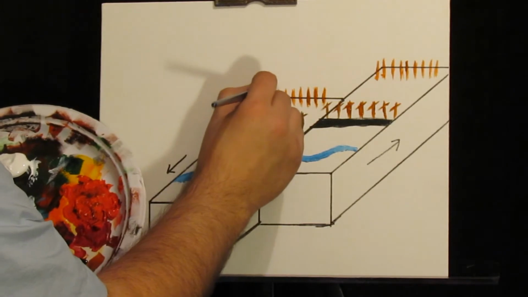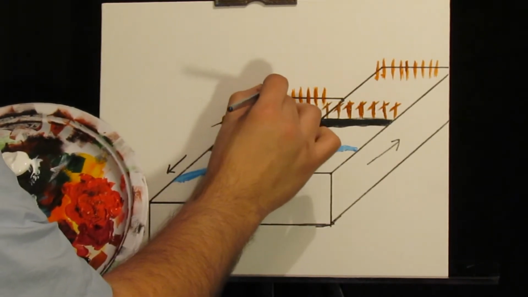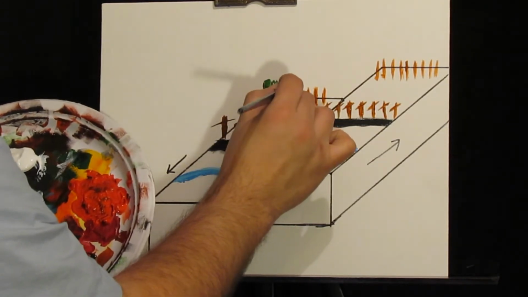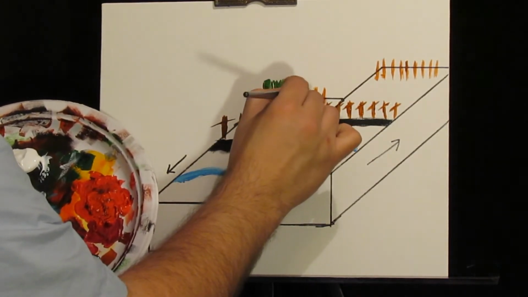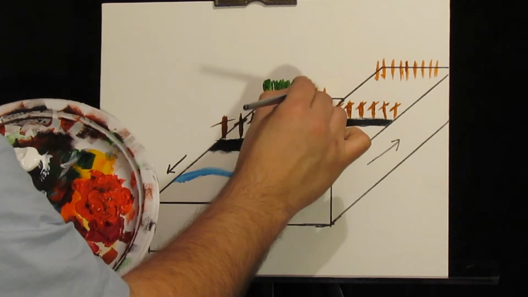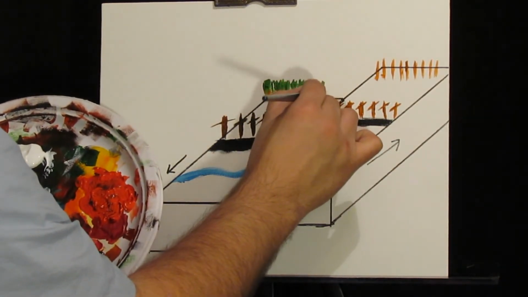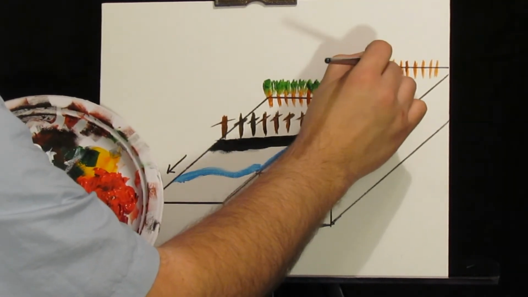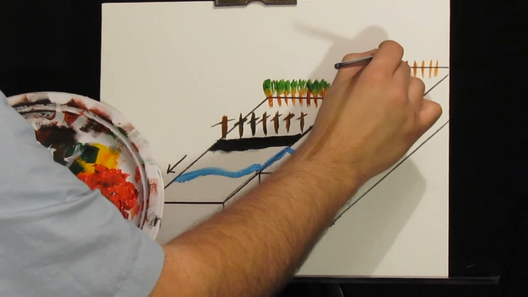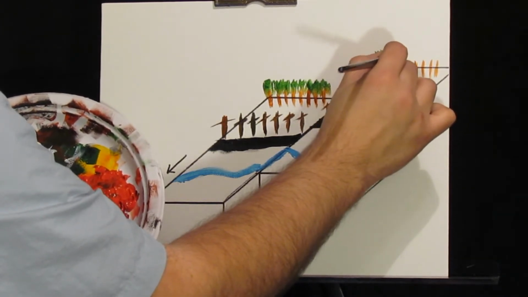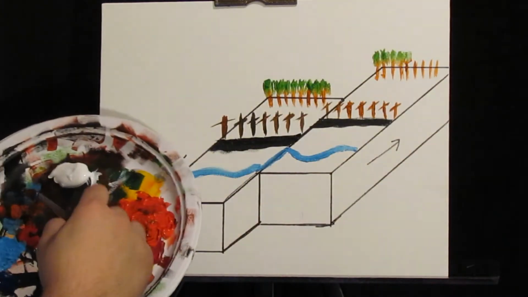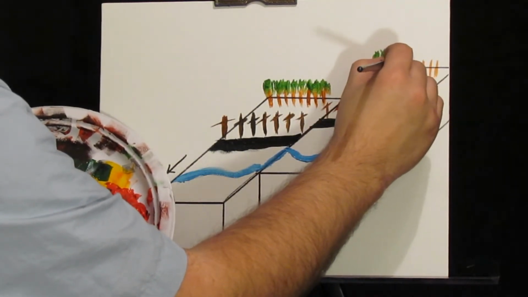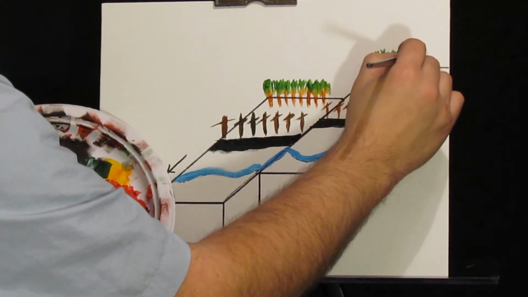So let's just put some... These aren't very good trees. I'm no Bob Ross. We're not going for accuracy here. We're going for concept. But it's a really great example of how even our strongest features that we make, and how we change the Earth's surface, the Earth is ever changing. It doesn't care what we do. It's just going to keep doing what it's doing.